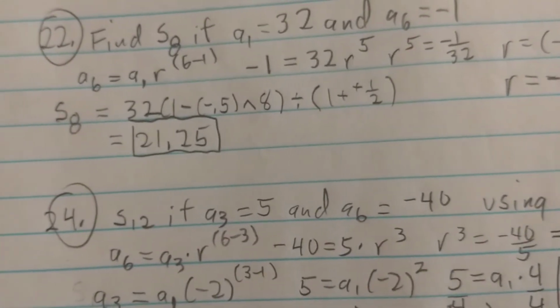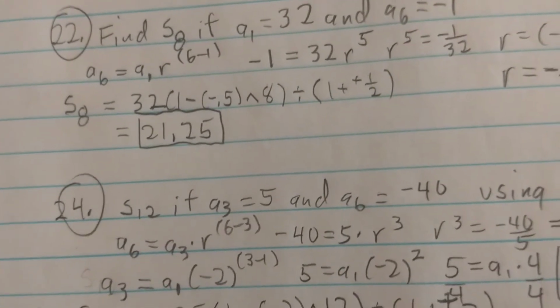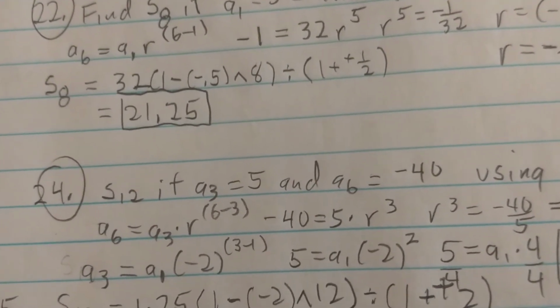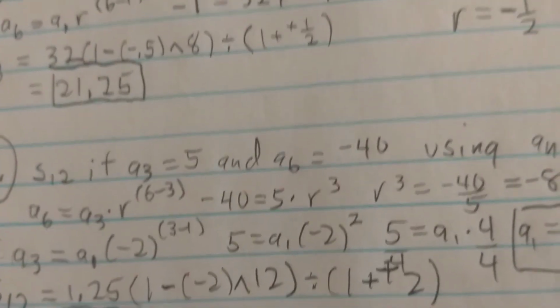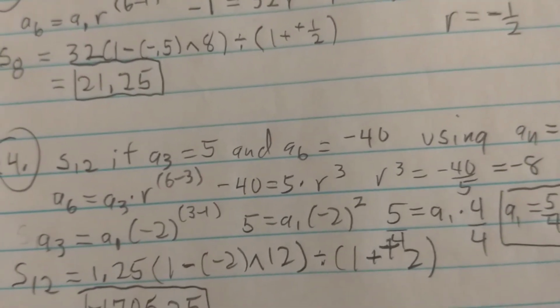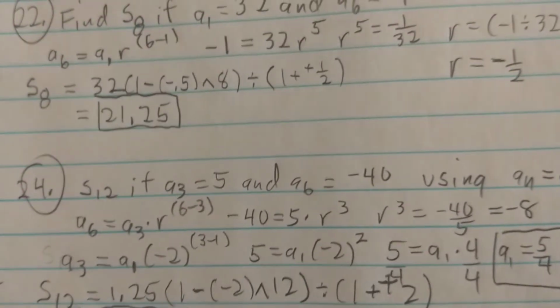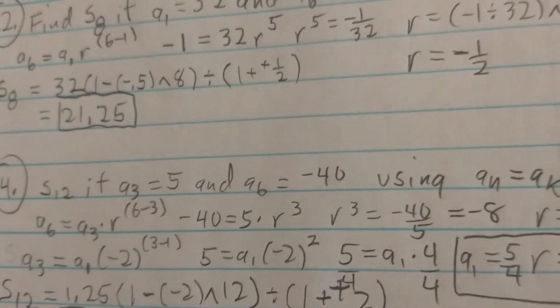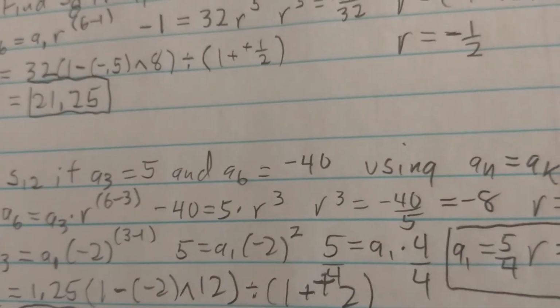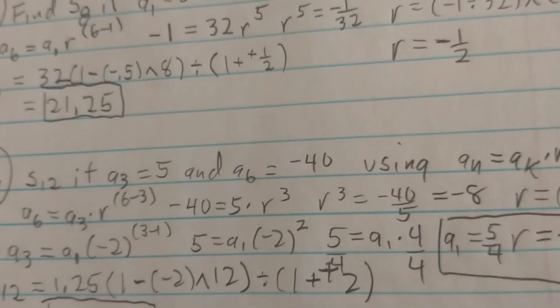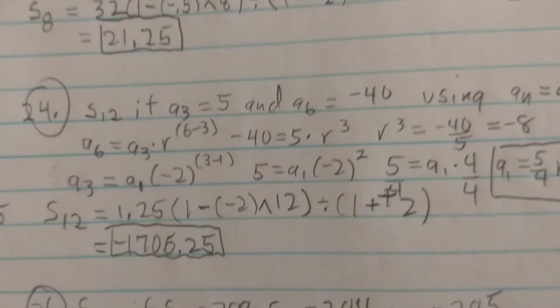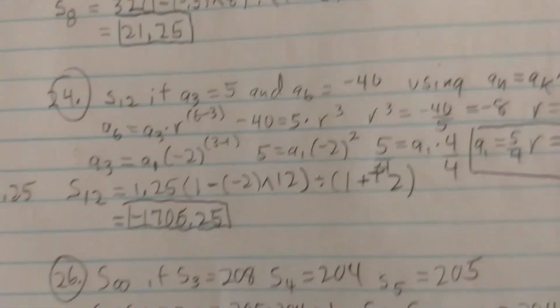S8 is 32 for a1, again, left parentheses, 1 minus the negative in parentheses, negative 0.5, right parentheses, power 8, divided by parentheses 1 minus negative, or 1 plus 1 divided by 2. Make sure you come out to 21.25.